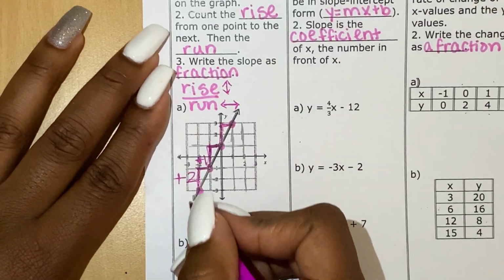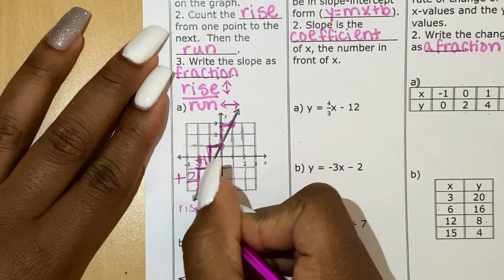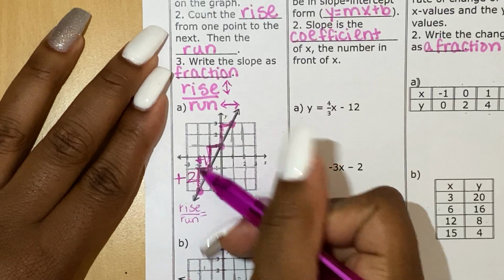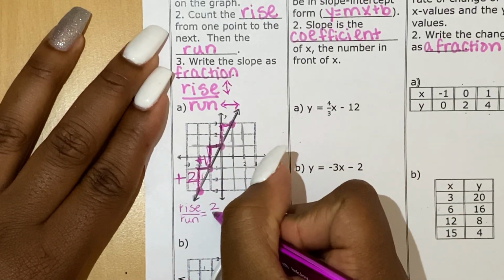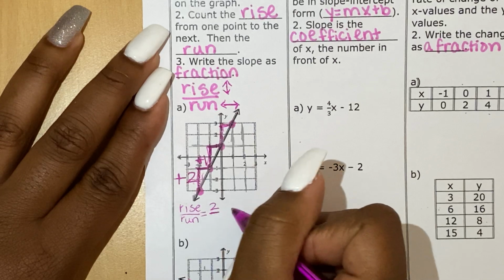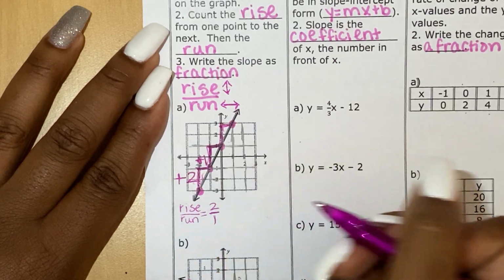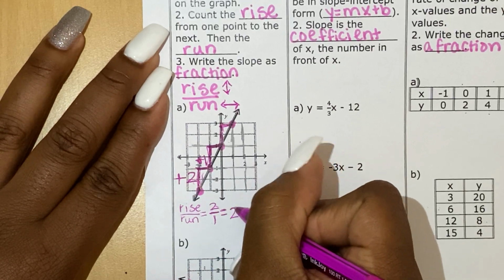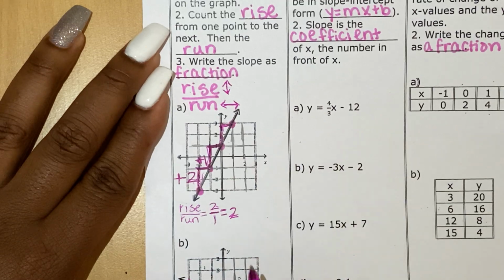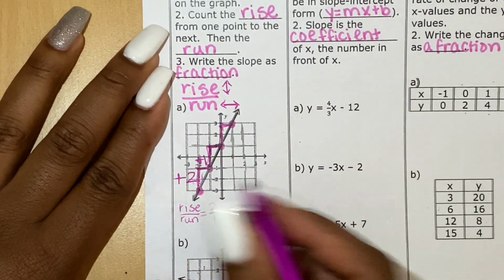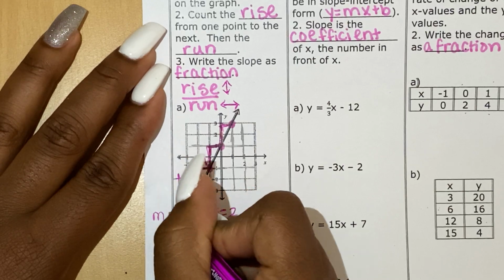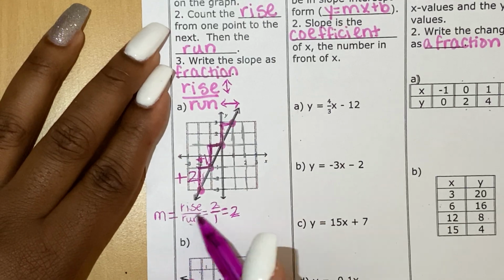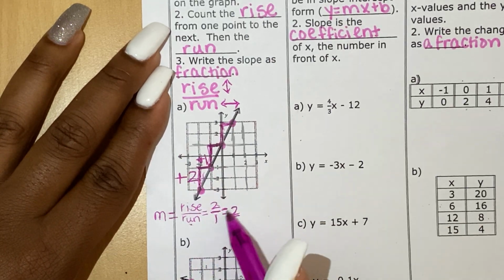Now we are going to stick it into a fraction. Rise over run equals the rise, how much we went up or down, 2. Run, how much did we go from left to right? Once. And 2 over 1 is equal to 2, okay? That is our slope. Since I don't have much room, I'm not going to write the word slope. I'm going to write the letter that represents slope, which is m. My m is equal to the rise over run, which is equal to up 2 over 1, which is just plain old 2, okay?